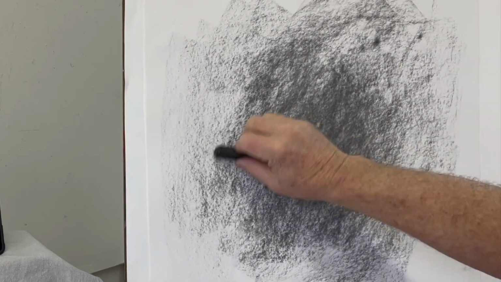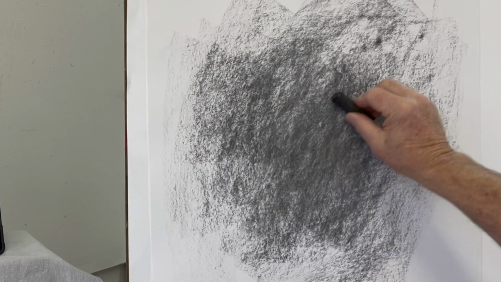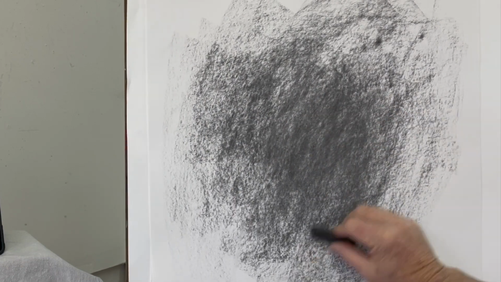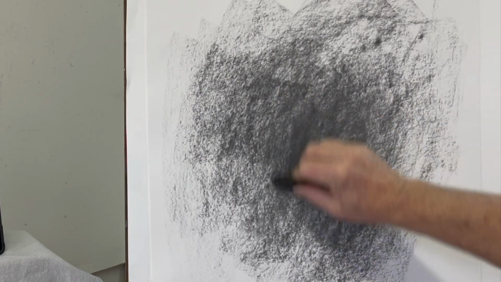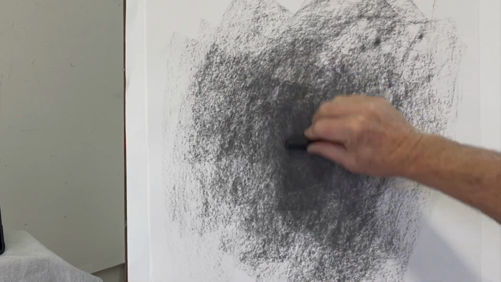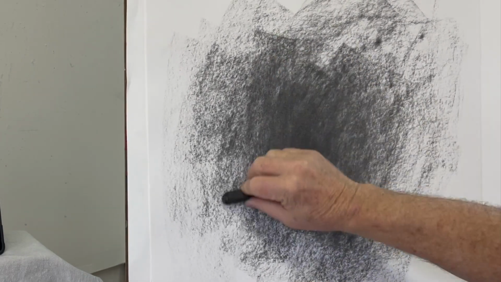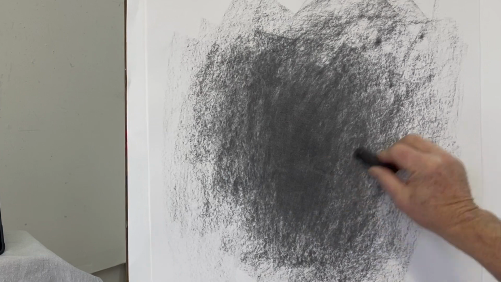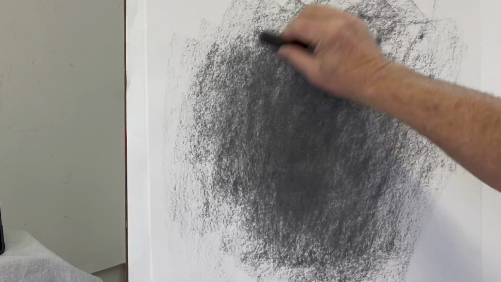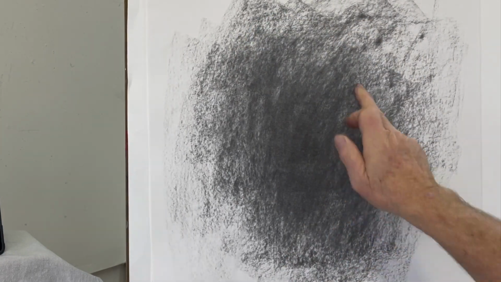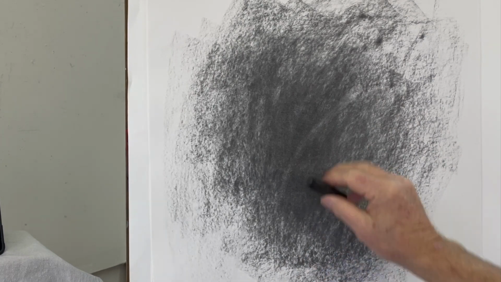Now, in this area here, I'm going to create it darker, but this vine charcoal is only capable of going so dark, like this. This is more pressure, obviously, and as I get darker, I'm going to move out a little bit. So there's the vine charcoal. It's very fugitive. It wipes very easily, which is also a wonderful thing. Now, to push that value darker, I go to other tools.